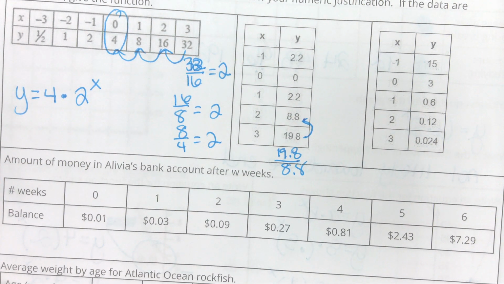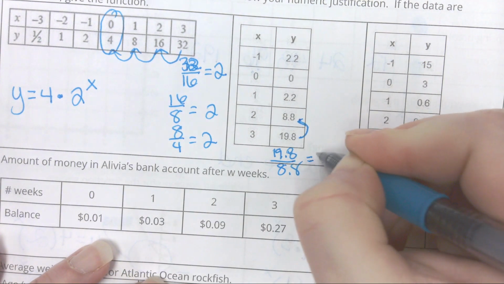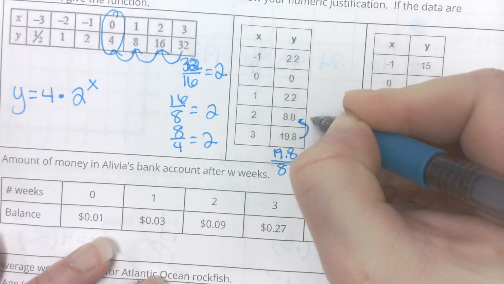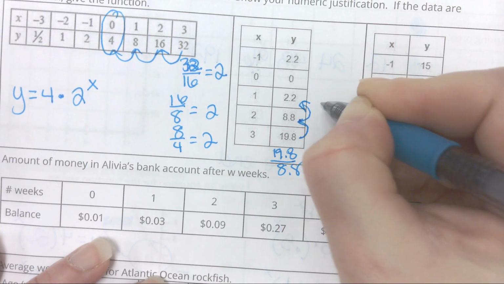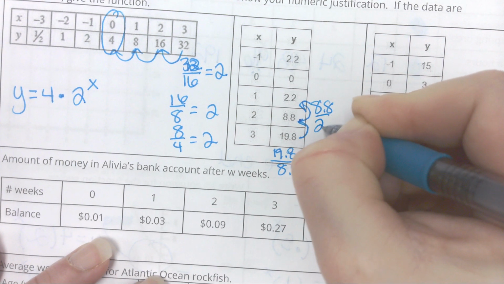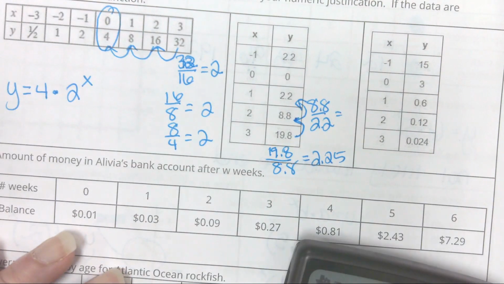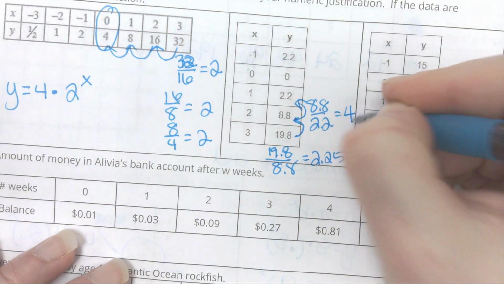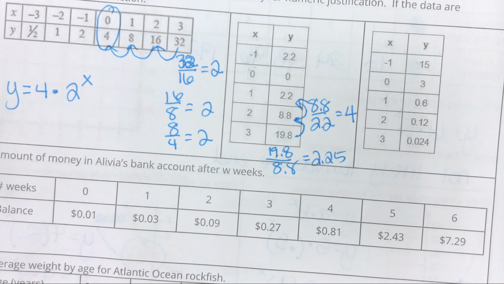I got 2.25. Okay, let's do backwards again. Let's do 8.8 divided by 2.2. Uh-oh. Did you get 2.25? No, I got 4. Do I need to keep going? No.